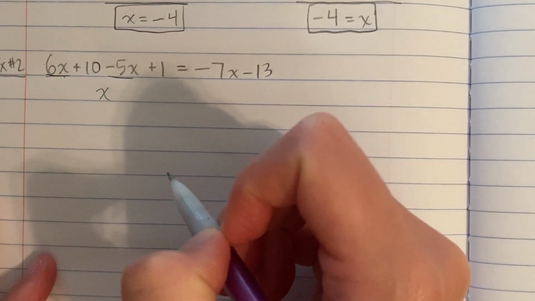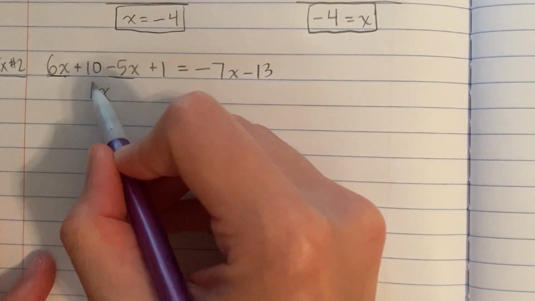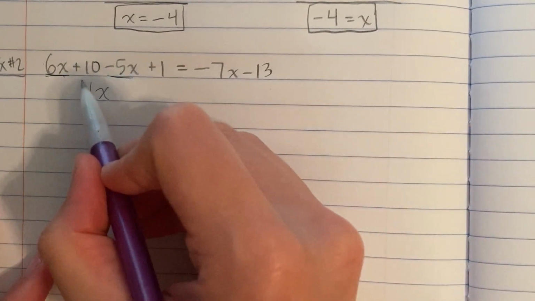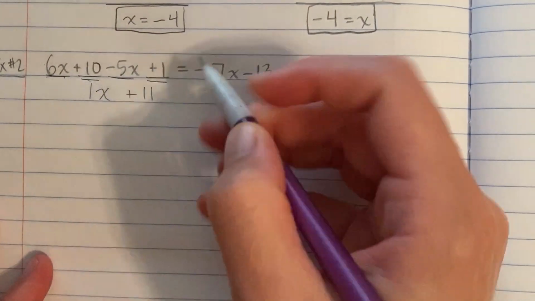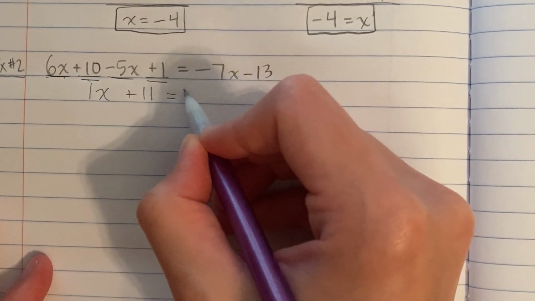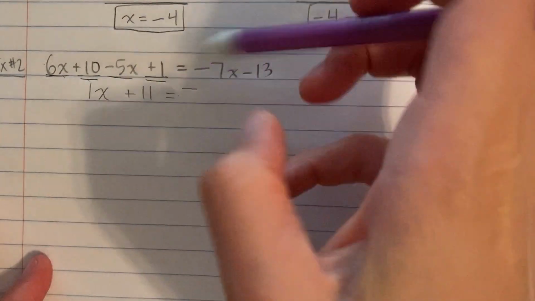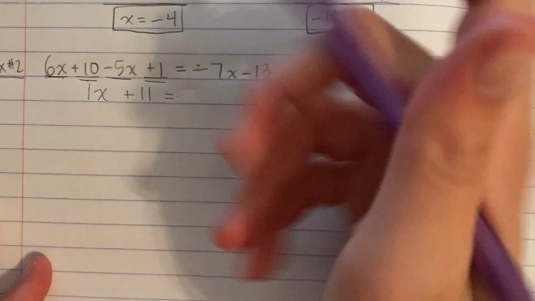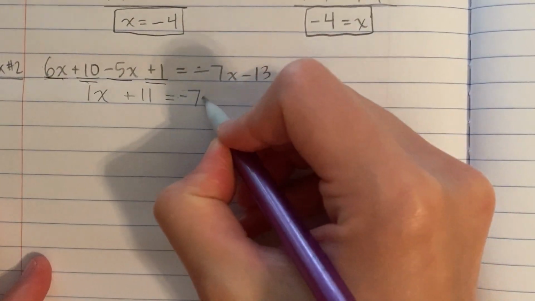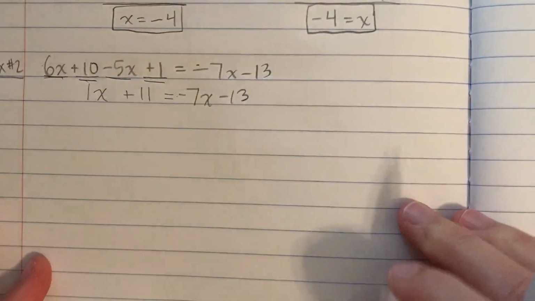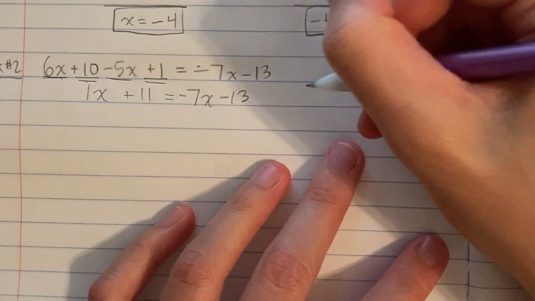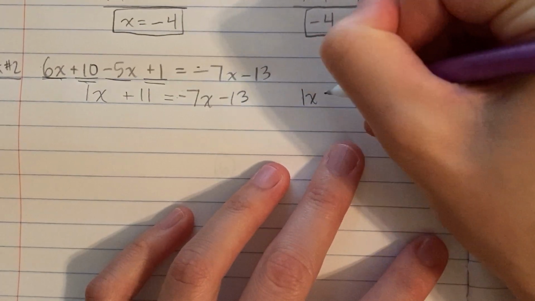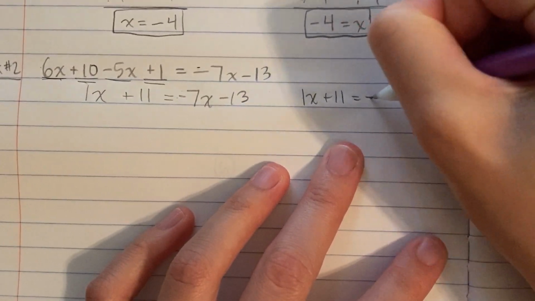If you want to put a 1 in front of it, totally fine, right? I know for a lot of you, it's just easier to visualize it. That's totally okay. And then 10 and 1 are also like terms. So this becomes 1x plus 11 equals, and I want to make sure I don't forget this negative here, right? Negative 7x minus 13. Okay? And here I'm actually going to write it twice because, again, I want to show you that it doesn't matter which side I move.